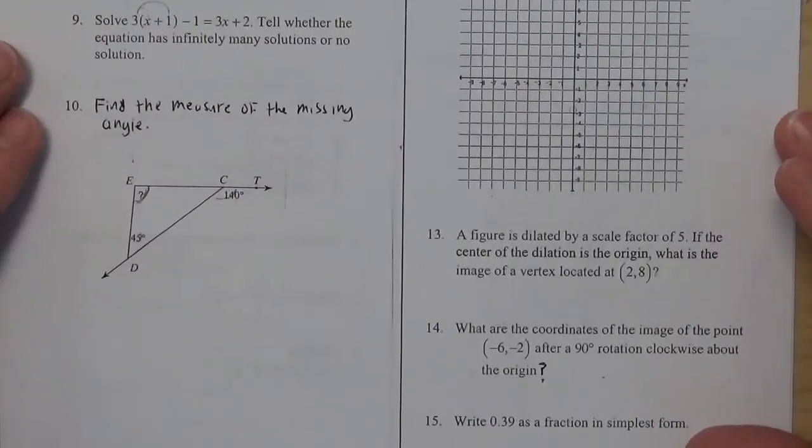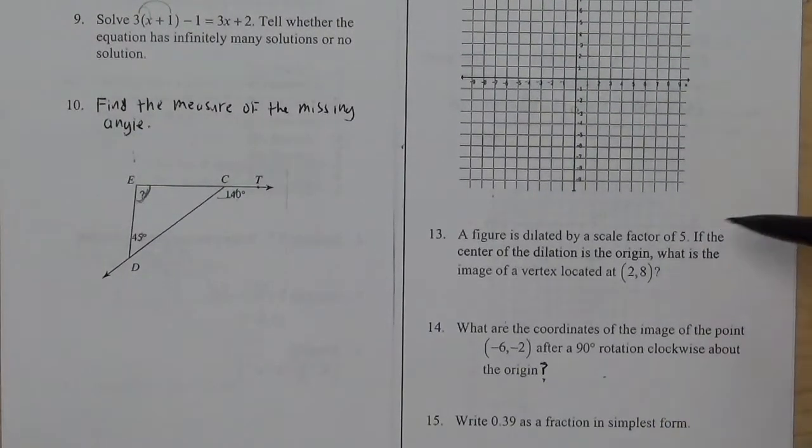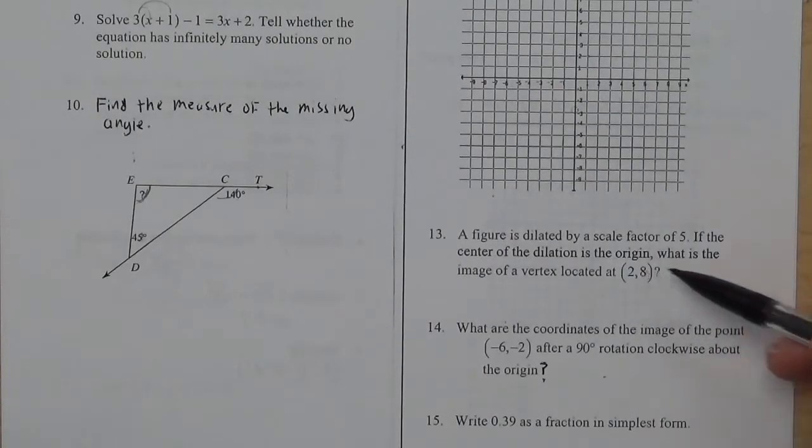Number 13 says, a figure is dilated by a scale factor of 5. If the center of dilation is the origin, what is the image of a vertex located at 2, 8? Well, with scale factors, and you're given original and looking for a new, all you got to do is multiply the coordinates by the scale factor, and that will give you your new coordinate there.